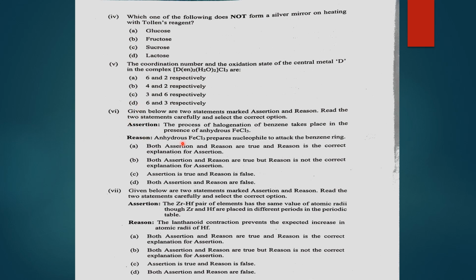Now this one was a tricky question. Apparently it looks like A or B should be the correct answer, but actually C will be the correct answer because it is written anhydrous FeCl3 prepares nucleophile. But when you use anhydrous FeCl3 and chlorine for the chlorination of benzene, that is an electrophilic substitution reaction. So FeCl3 actually prepares the electrophile to attack the benzene ring. So here answer will be option C.